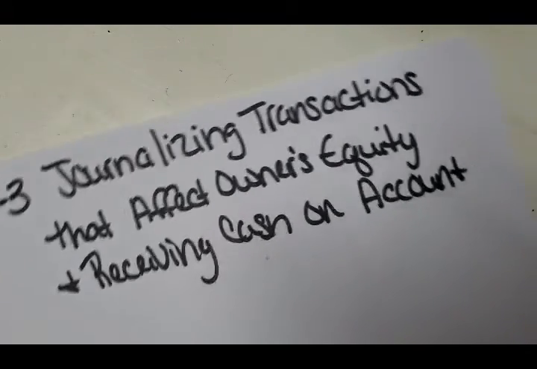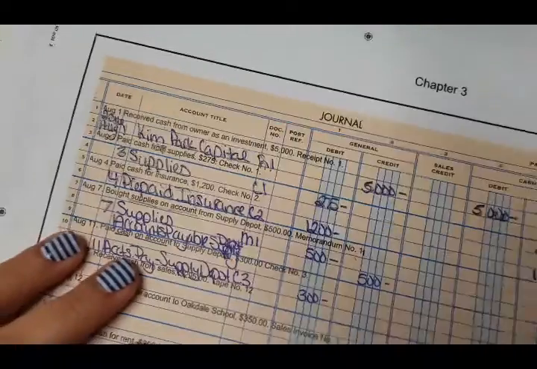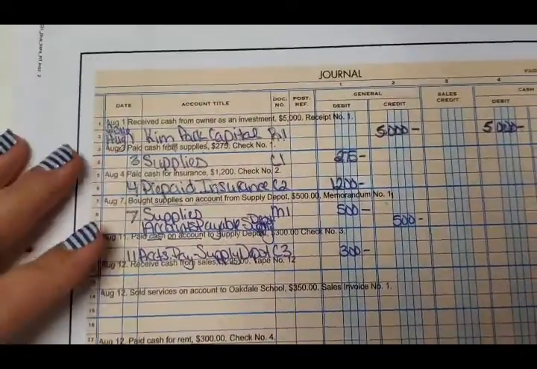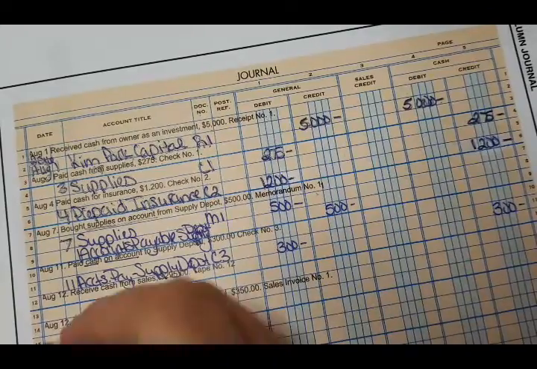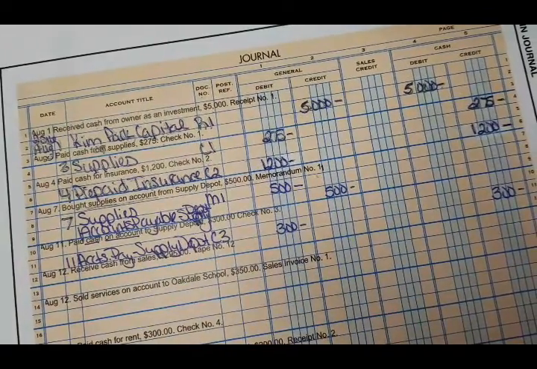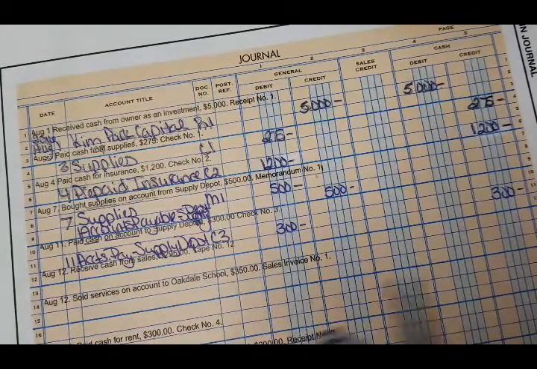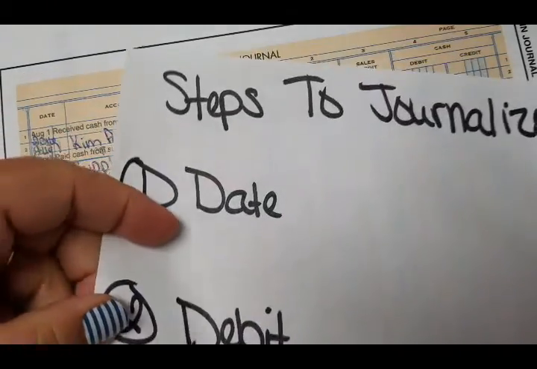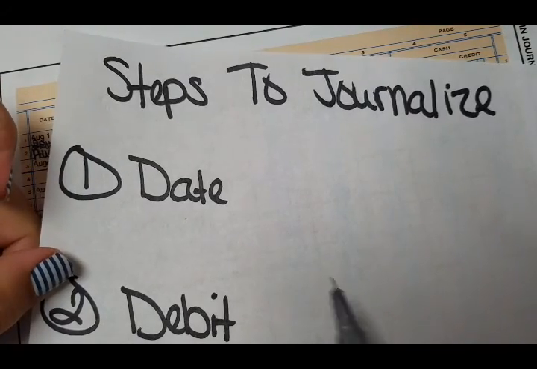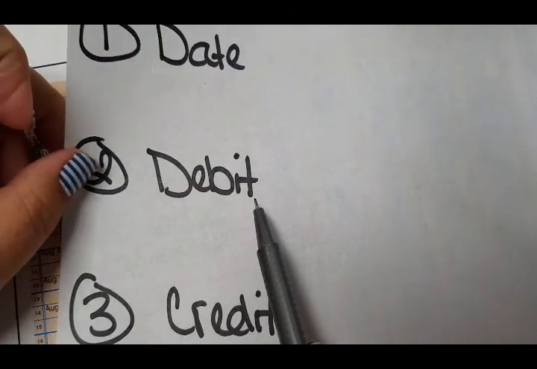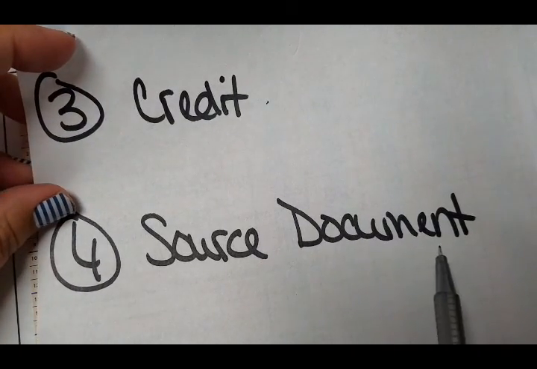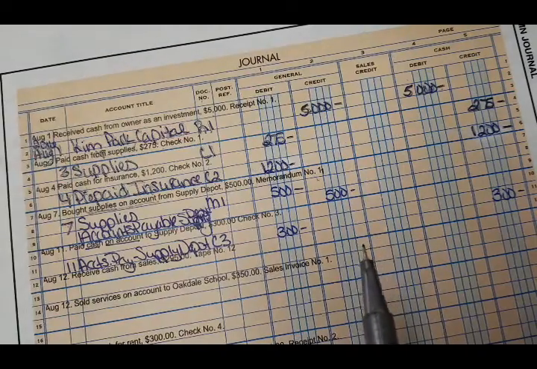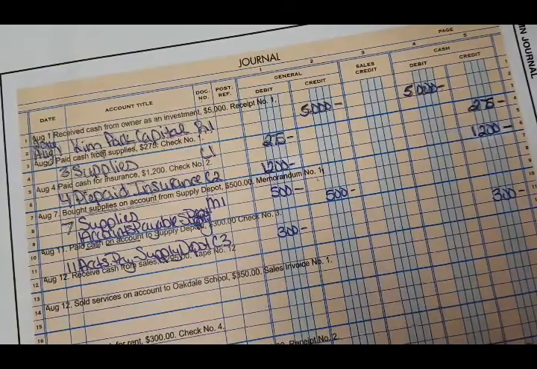So, if you've been following along, we have been working with our 5-column journal. And I did go back through and make those darker, so if you want to double check your numbers, make sure you're good there. Okay, so just to review, when we journalize, we have 4 steps. First, we write the date, we put in the debit amount, we put in the credit amount, and finally, we list the source document or our proof that it actually happened. How do we know this happened?